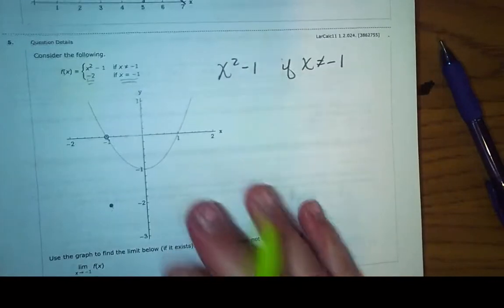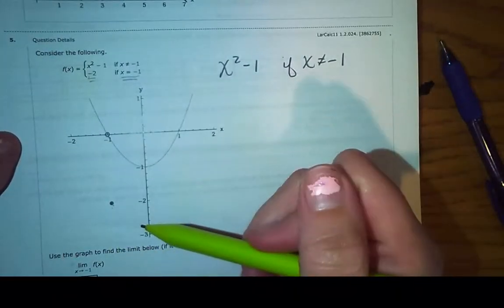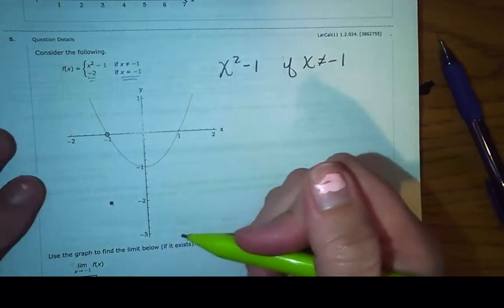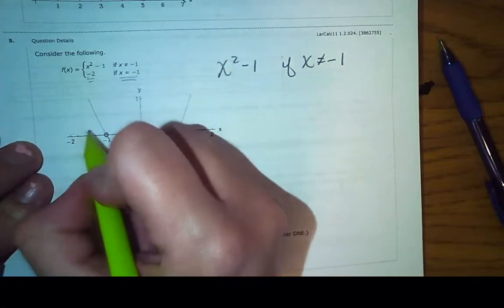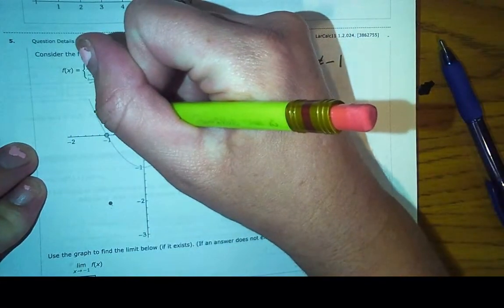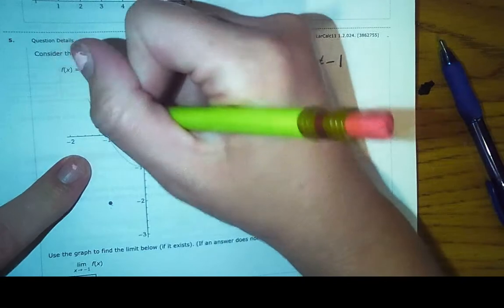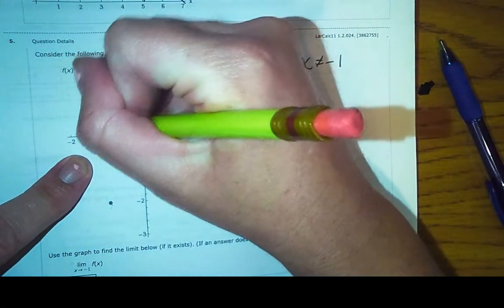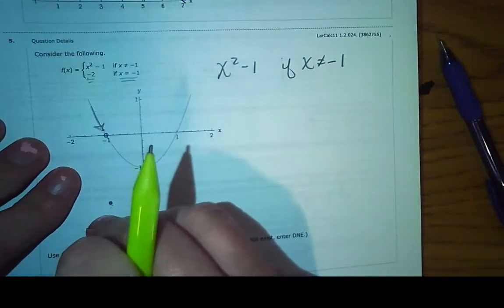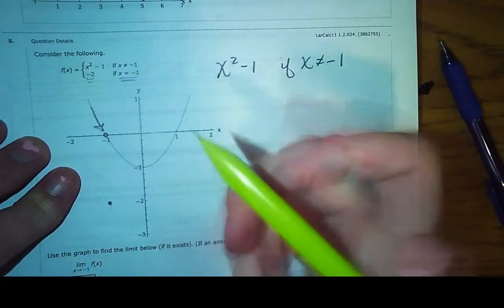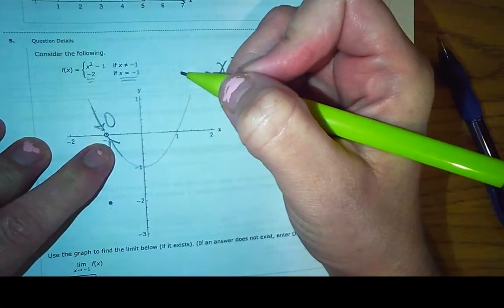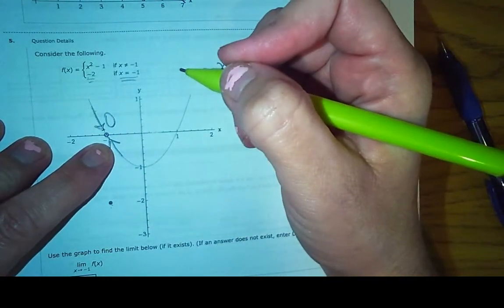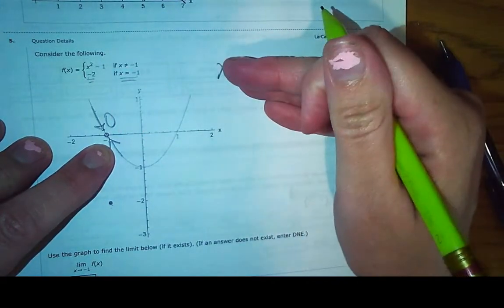So this one, you're not going to be able to use direct substitution, because remember, a limit is what you're creeping up to. As I creep up to an x value of -1, what y value am I creeping up to? I'm creeping up to 0. As I come at it from this side, as I get closer and closer to an x value of -1, what y value am I creeping up to?